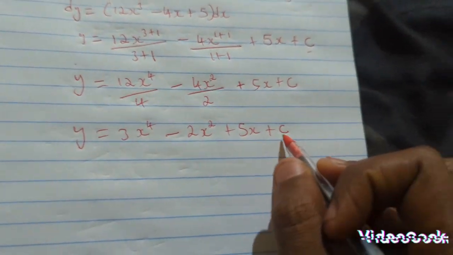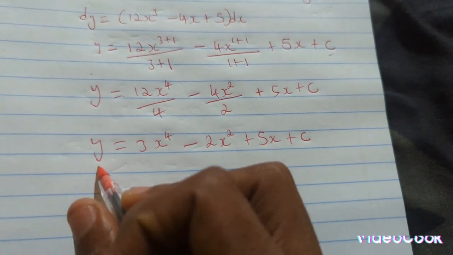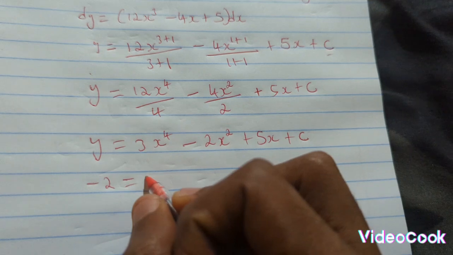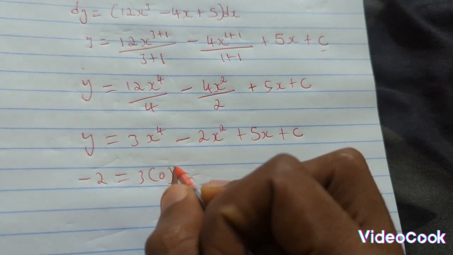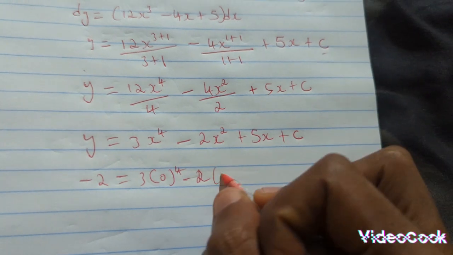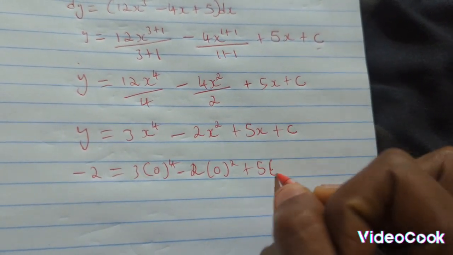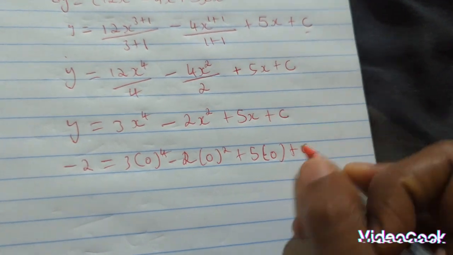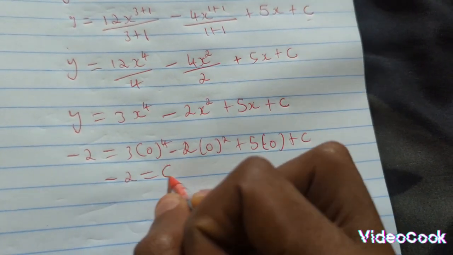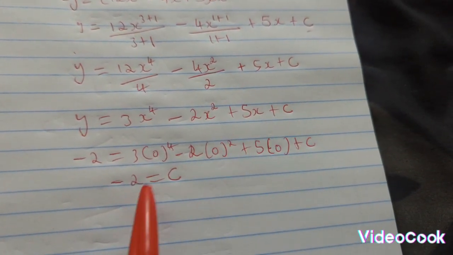So -2 is equal to 3(0) to the power 4 minus 2(0) squared plus 5(0) plus c. We all know that we get -2 is equal to c. So where the c is, we replace it with -2.